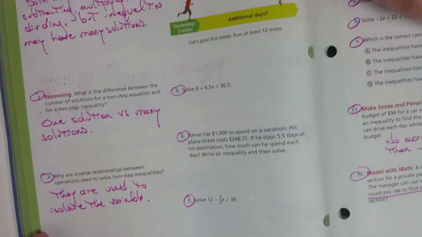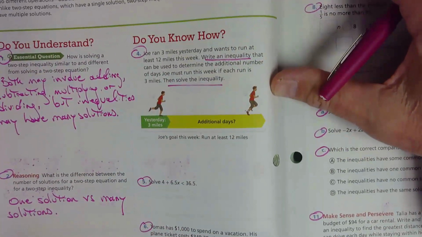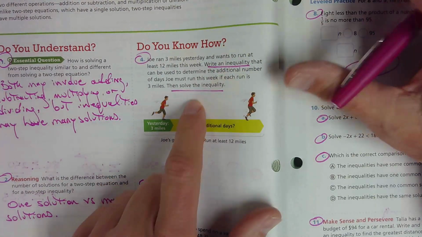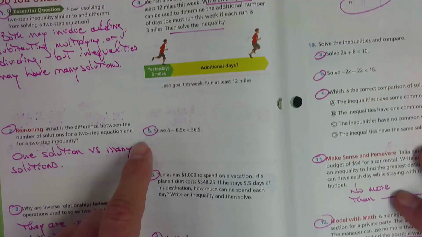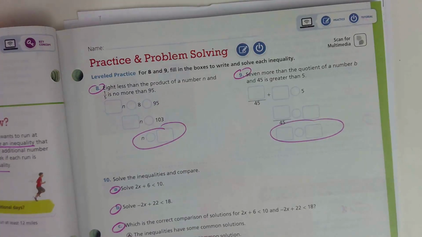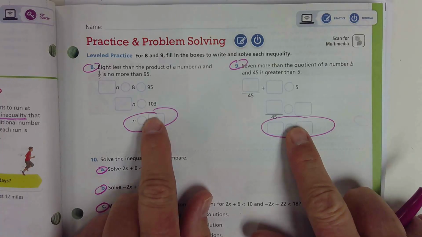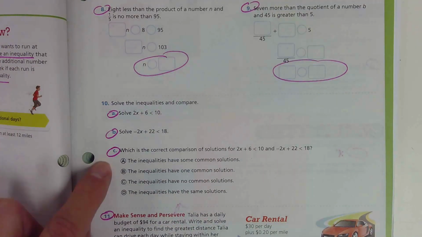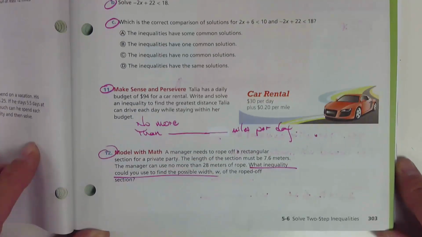All right, I told you guys to circle number 4 and underline write an inequality and solve the inequality. And circle 5, 6, and 7. And then 8 and 9, just do that bottom part on each one. For 10, A, B, and C, circle those.